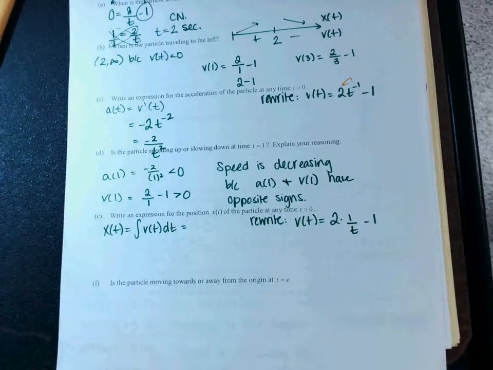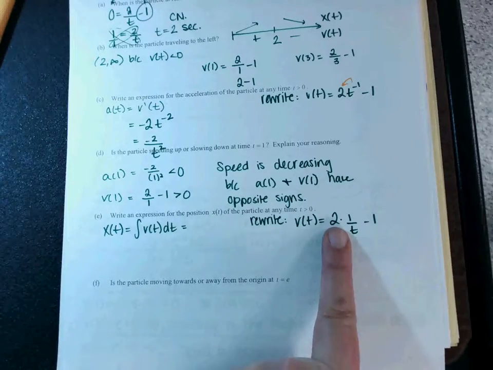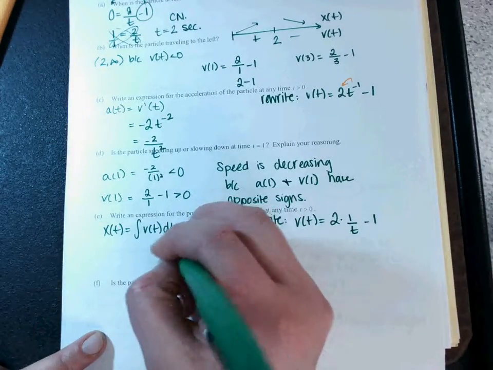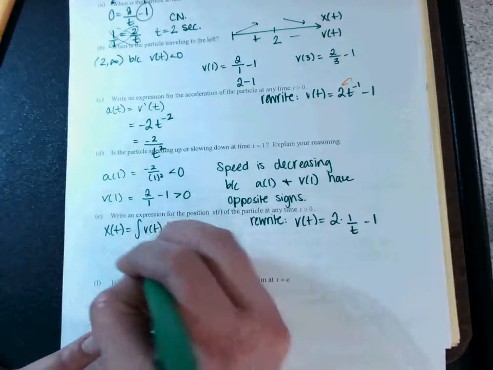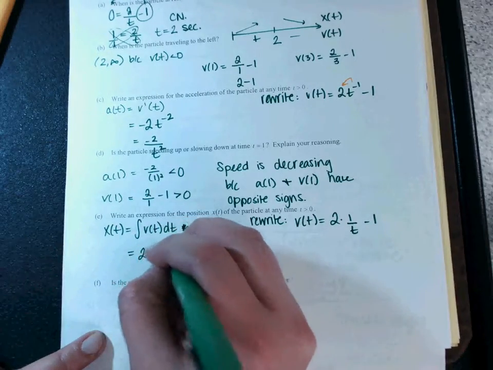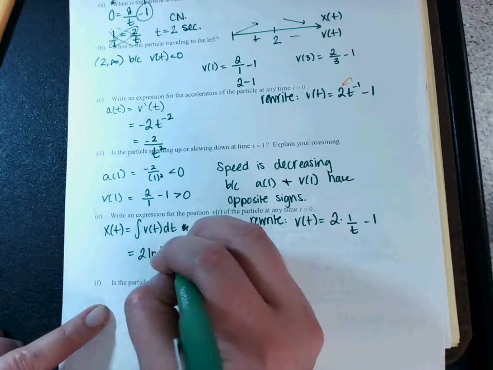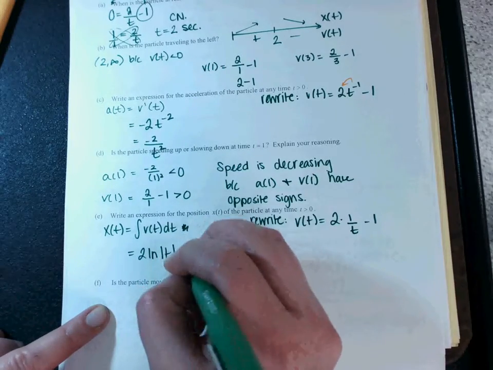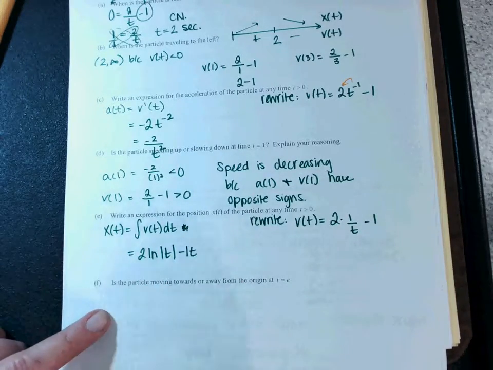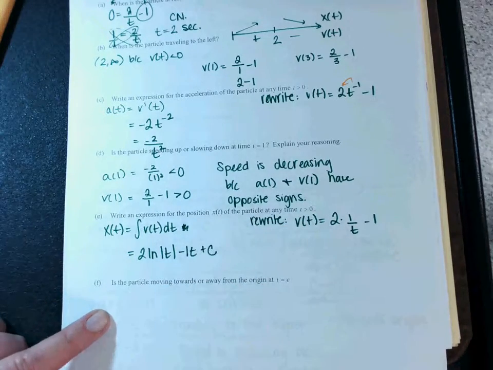And then when you see that 1 over t, anytime t is on the bottom, that's going to be an ln when you do your antiderivative. Now, the 2 is just going to sit in the front. So it'll be 2 ln t. What's the antiderivative of negative 1? Negative 1t, and then plus c.